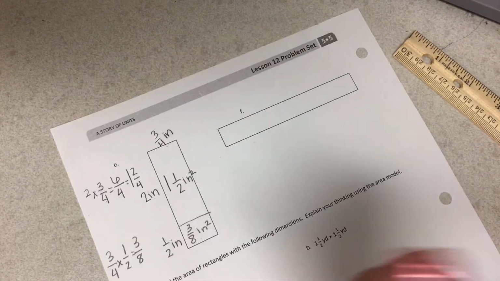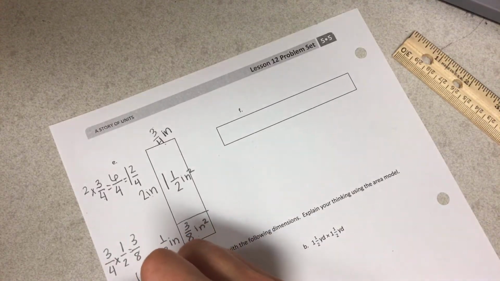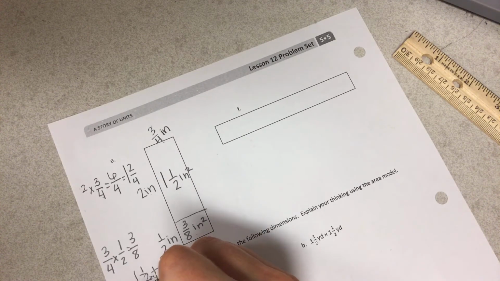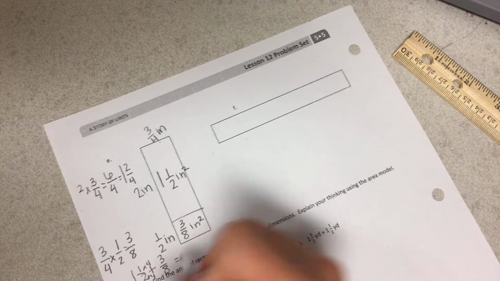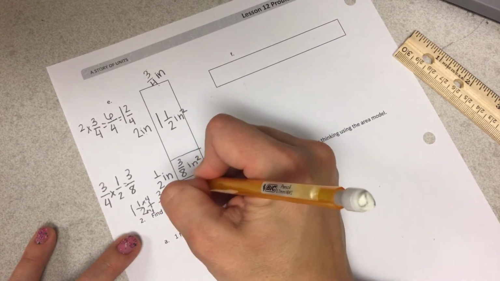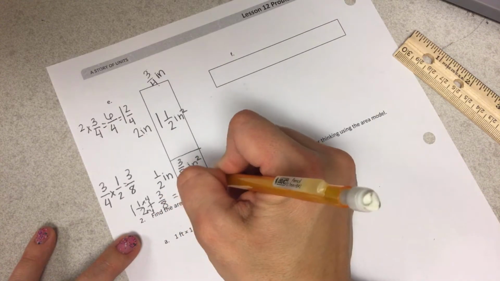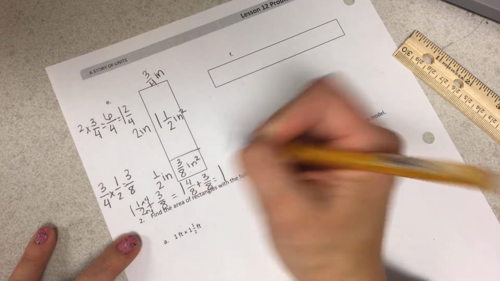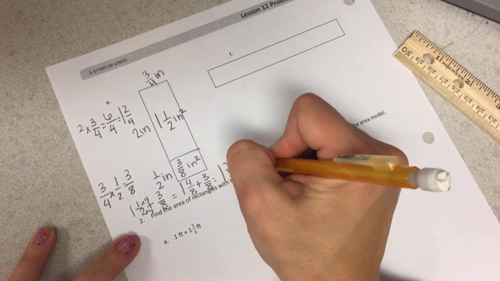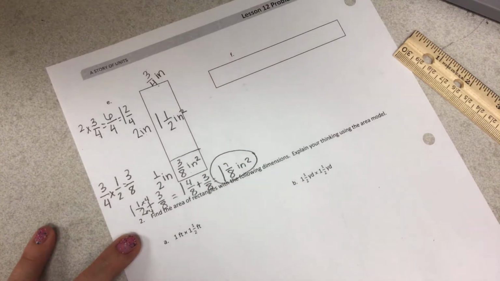And then I'm going to add these up. So I'm going to do 1 1/2 plus 3/8. All I want to do is convert this into that common denominator, to make it an equivalent fraction. And I get 1 4/8 plus 3/8. And when I add this together, 4 plus 3 is going to be 7/8 inches squared is the area of this one. Okay.